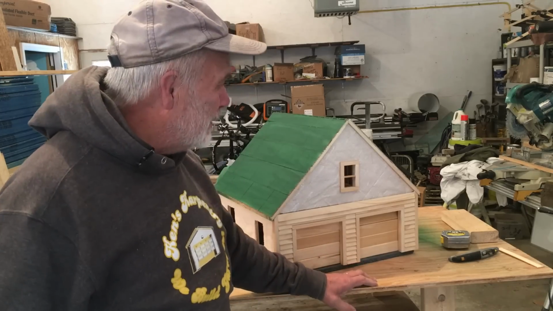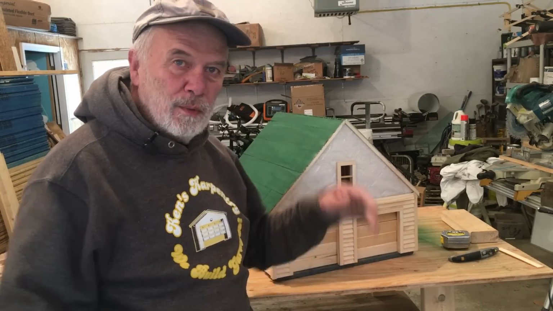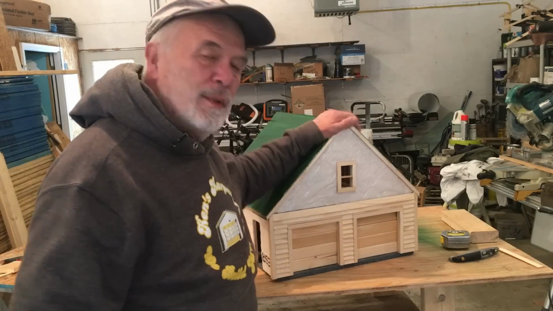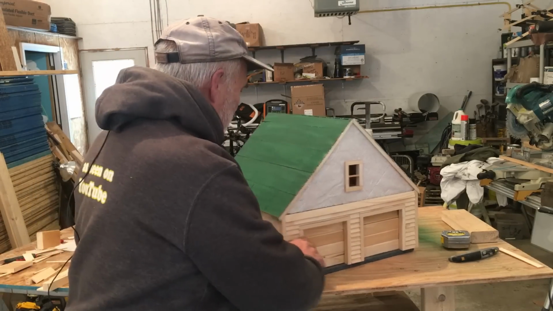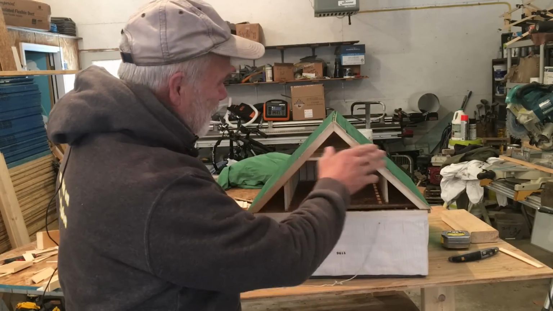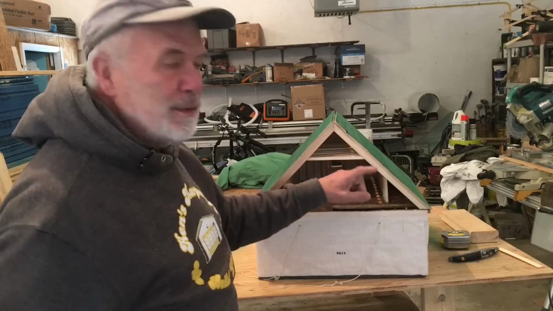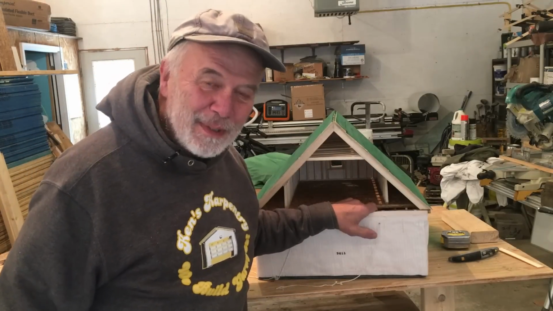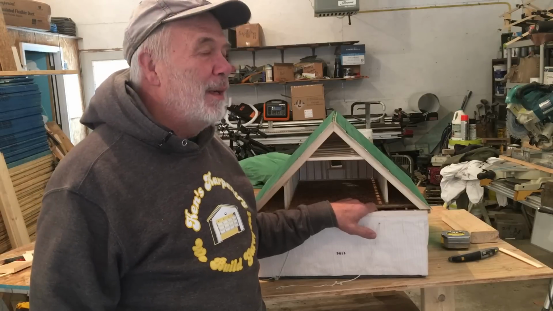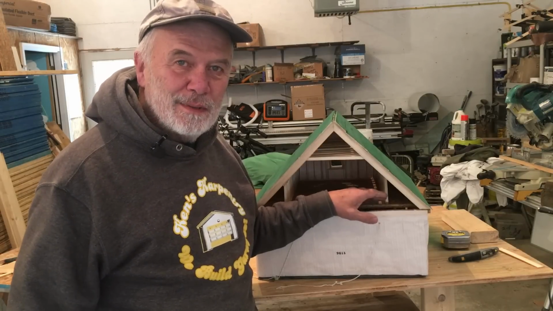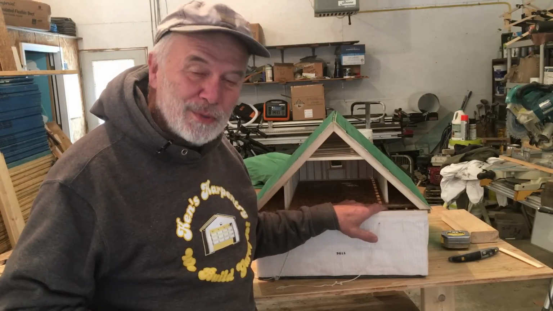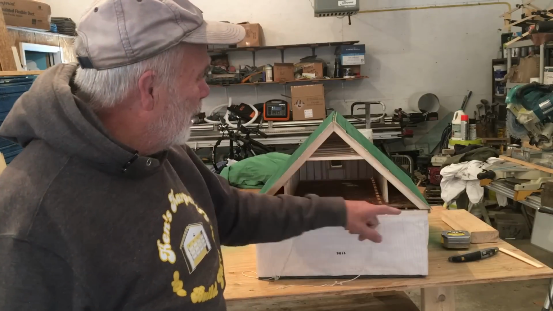I thought it would be interesting to go back and show a full size as compared to a tiny build size for the interior, for the rafters, the Pythagorean theorem. That's about the limit of the geometry I know, but that's the one that I use the most in construction, figuring out these angles.